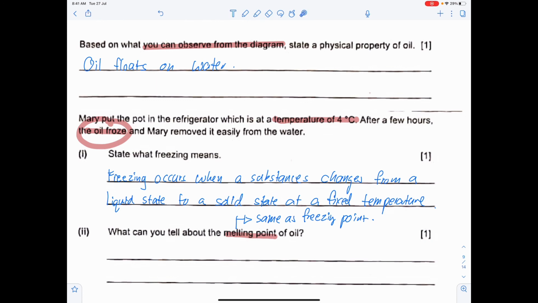And it's good to actually put a bracket fog so that the examiner knows that you know that the fog actually refers to the water droplets in this case.